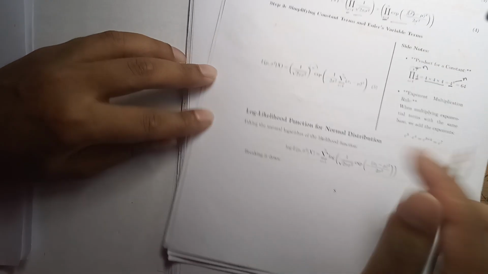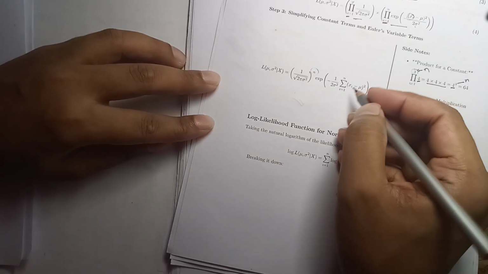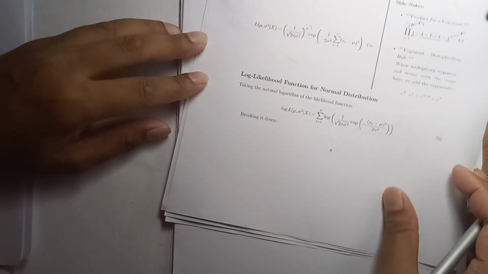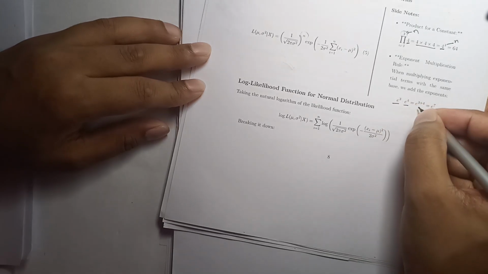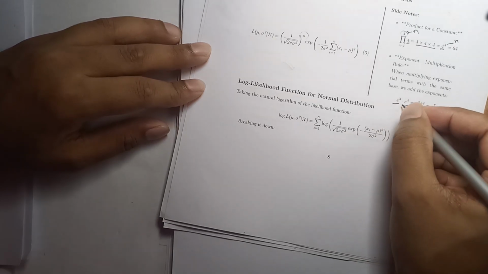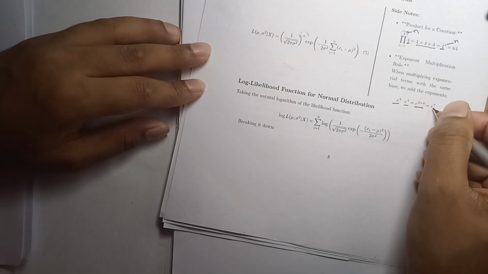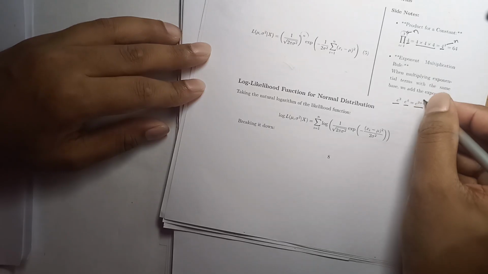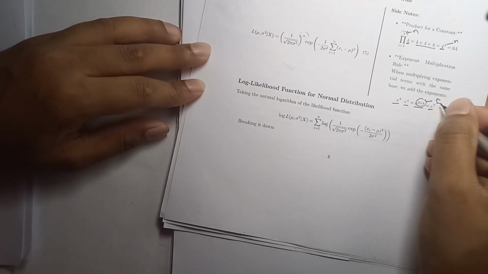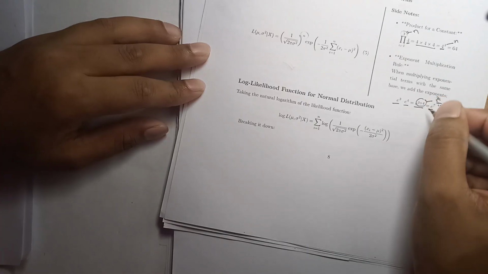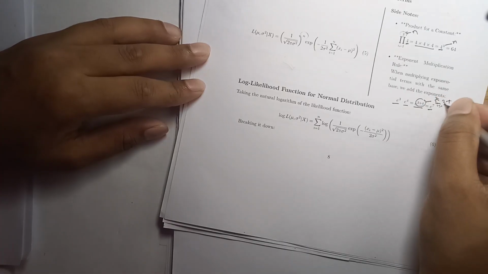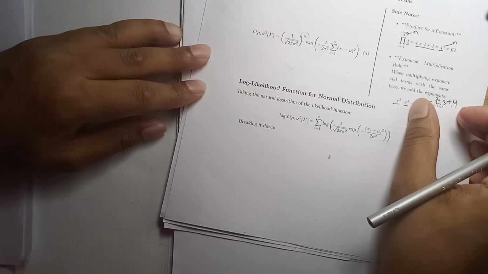And how this product will be done here? Before that you will have to understand this one. Suppose e to the power 3, e to the power 4, and then e to the power 3 plus 4, based on simple mathematical terms, we will have e to the power 7. So there the summation is happening, right? We add 3 and 4, the addition has been applied.